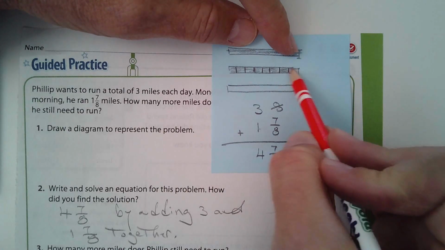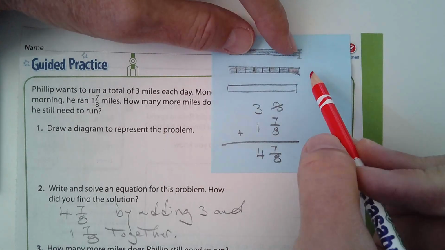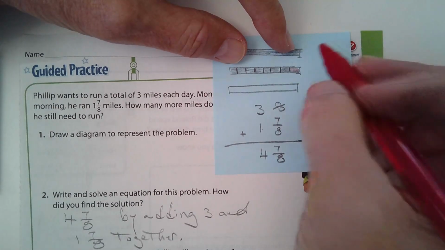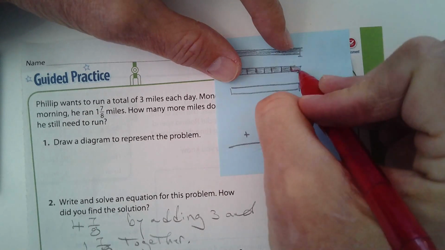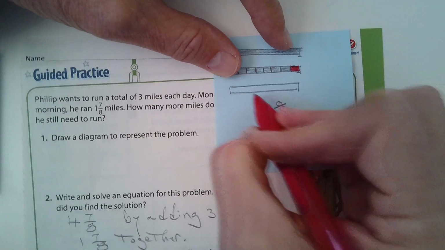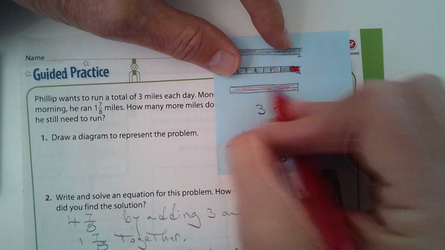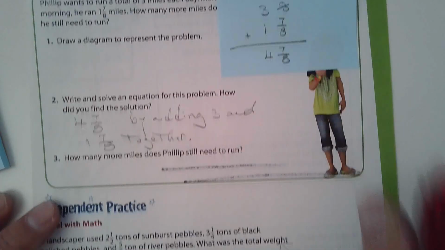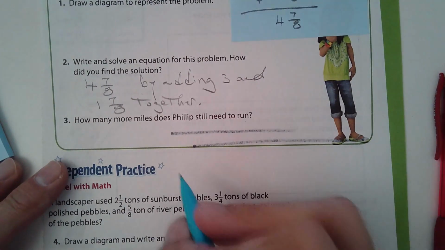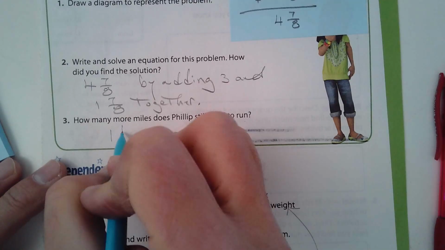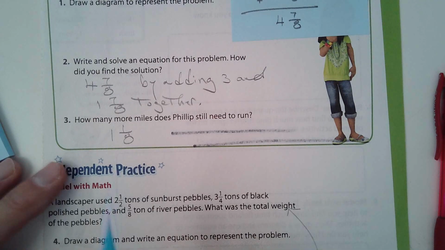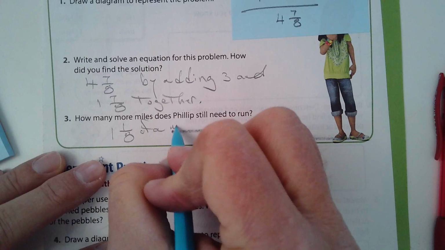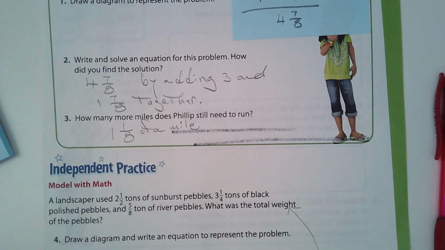There's 1/8 right there, and then a whole 1. So what would that be? 1 and 1/8. How many more miles does he need to run? 1 and 1/8 of a mile. Okay.